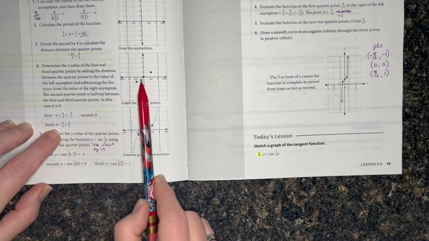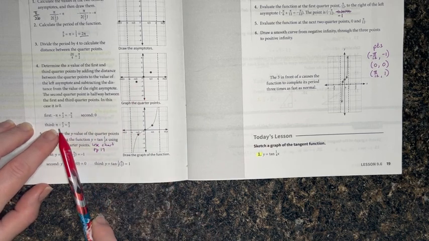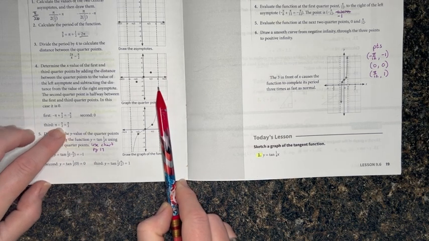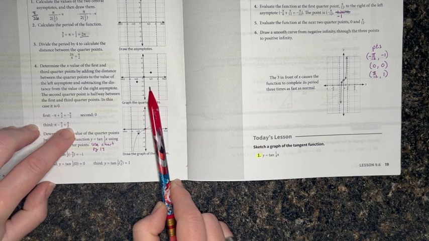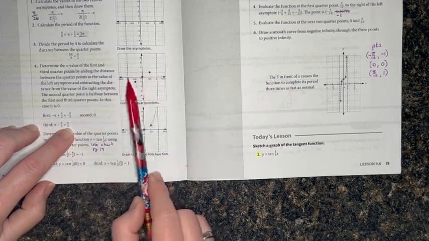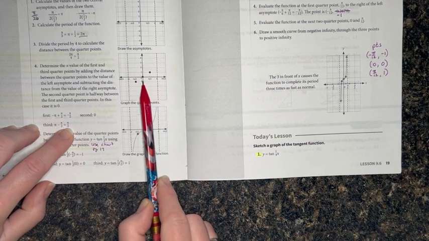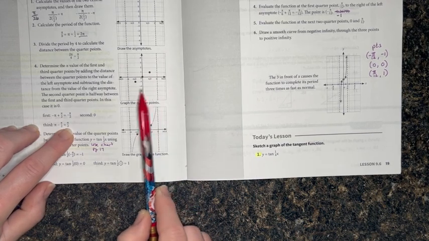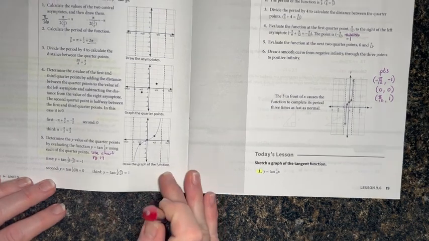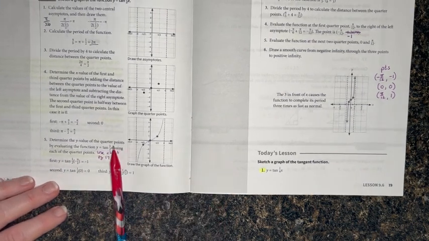The second is 0 because that's where we're crossing 0. And then the third is to take your right asymptote and subtract pi over 2, which gives us positive pi over 2. It's just that when our quarter points are pi over 2, we're that far away from the y-axis on either side, okay?